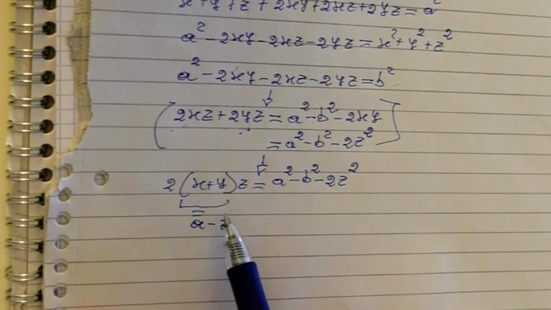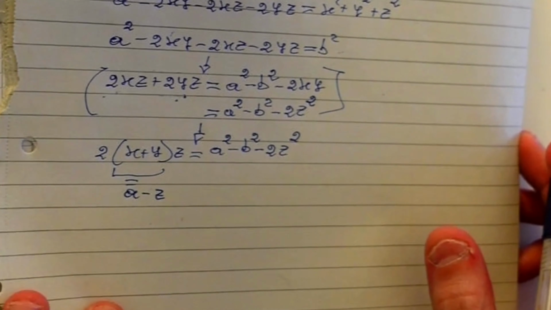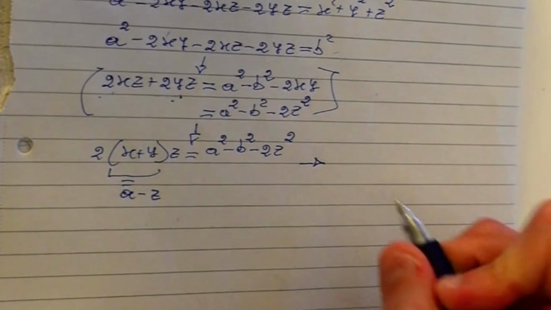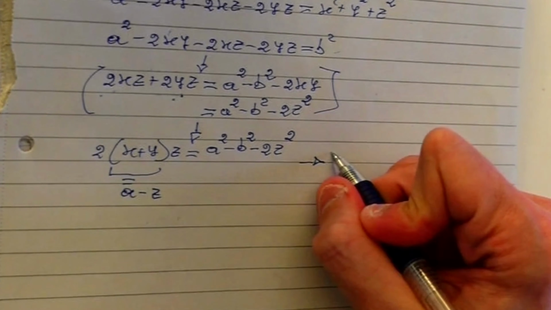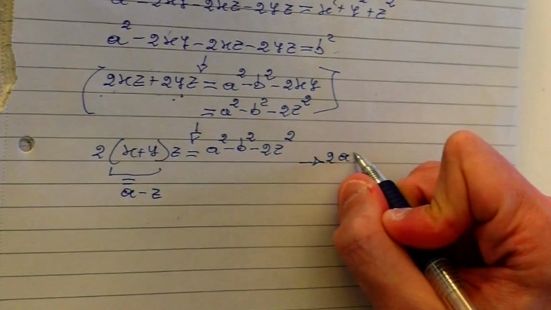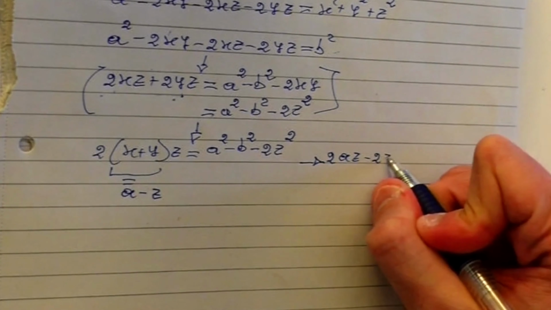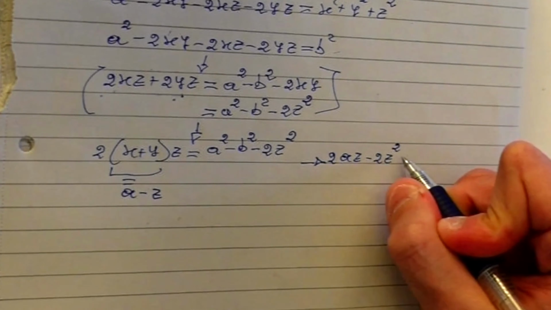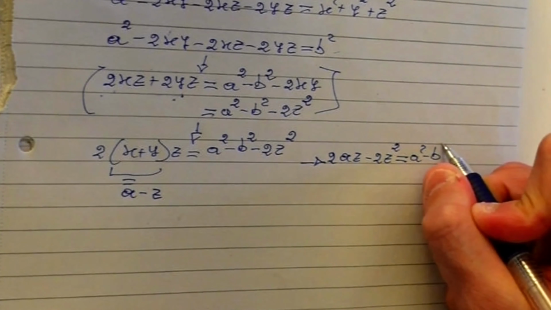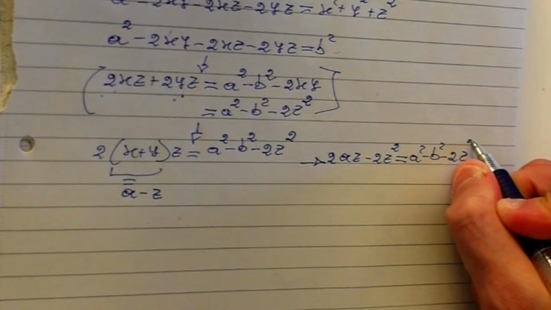Now, what does this imply? Well, this implies the following: 2az minus 2z squared equals a squared minus b squared minus 2z squared.